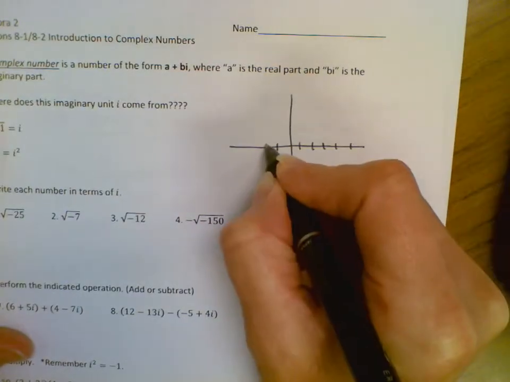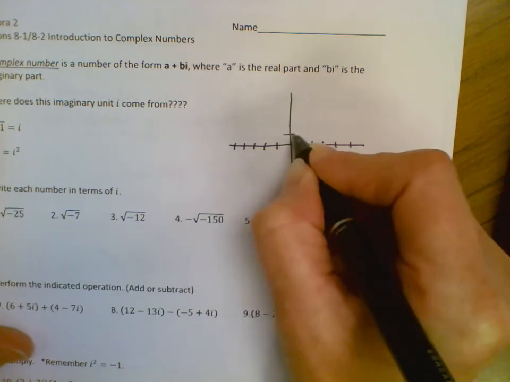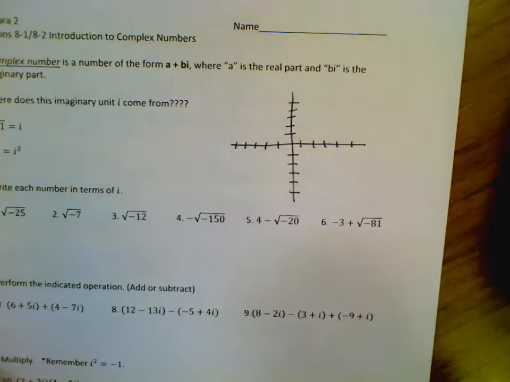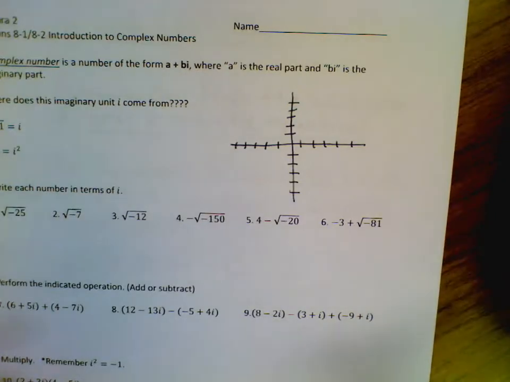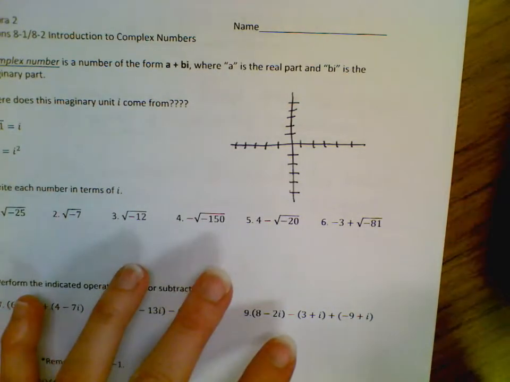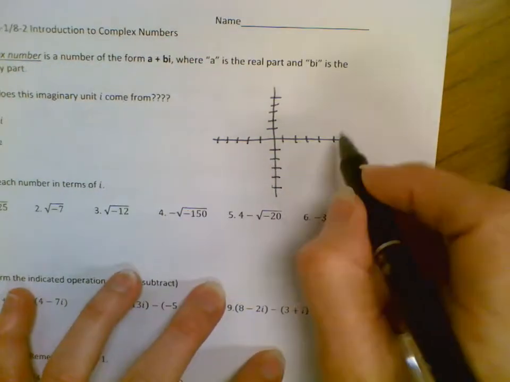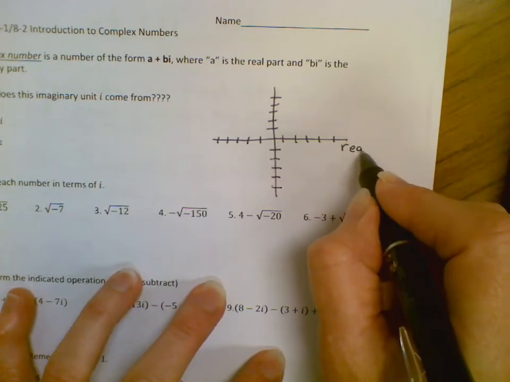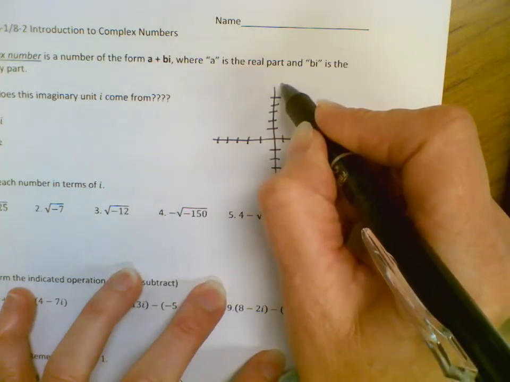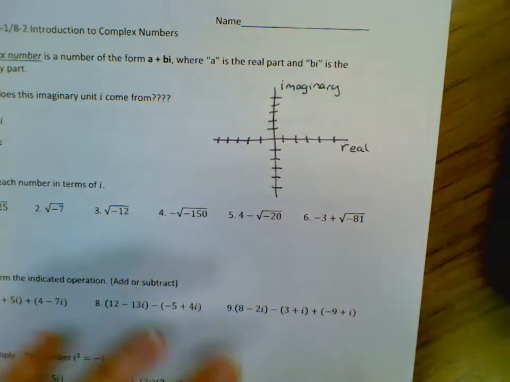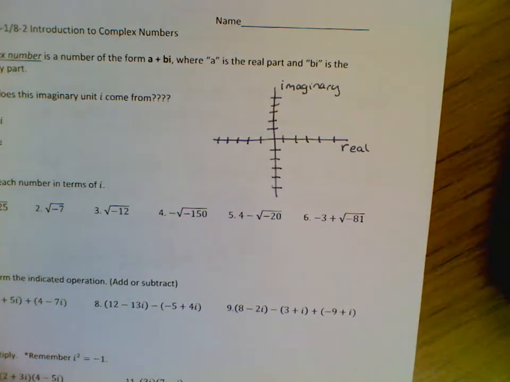Number this out to 5. So it's not a regular coordinate plane, it's a complex plane. So your axes are labeled a little differently. The x-axis is going to be your real axis, and the y-axis is your imaginary. So let's graph about 3 or 4 of these. I'm going to plot them on here. It's real easy to plot.